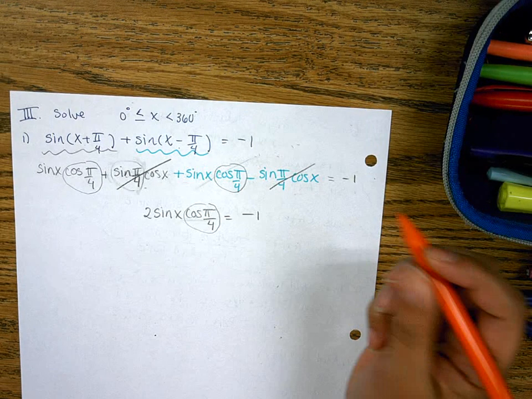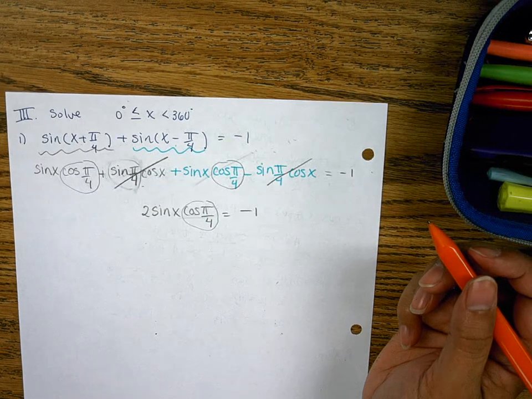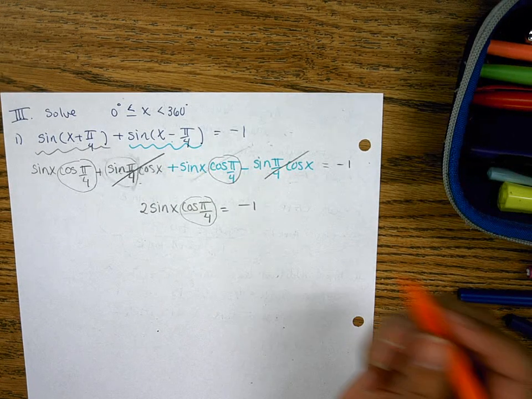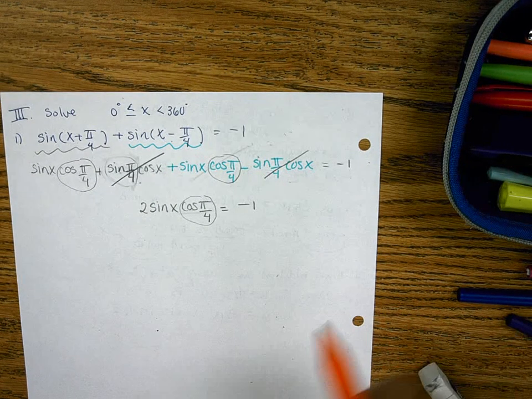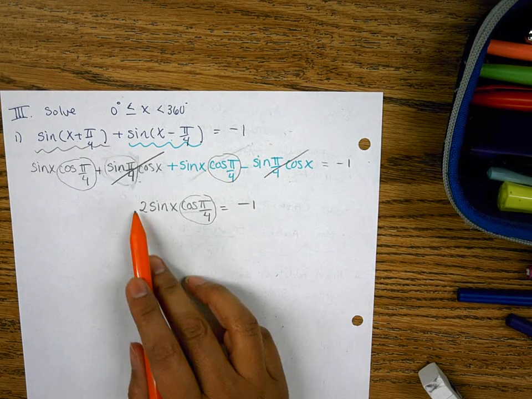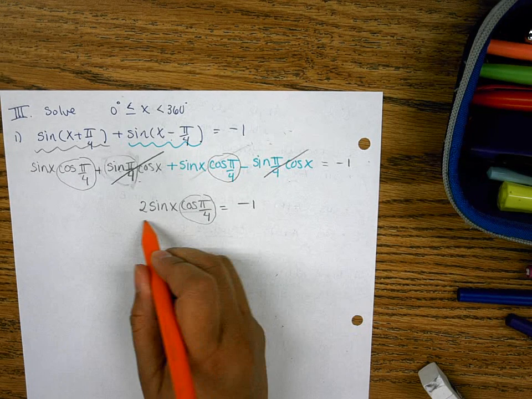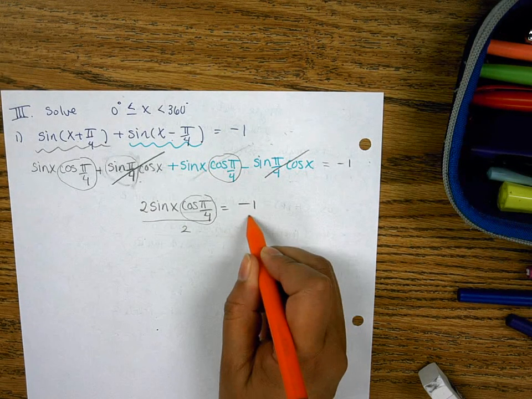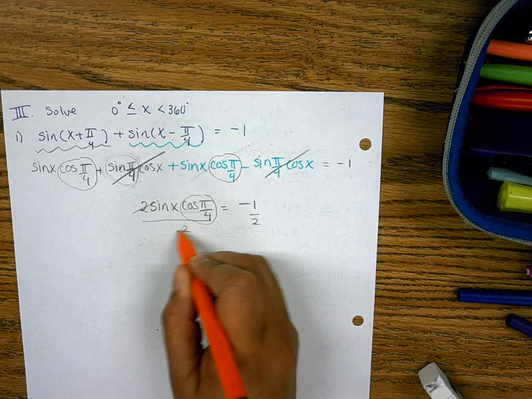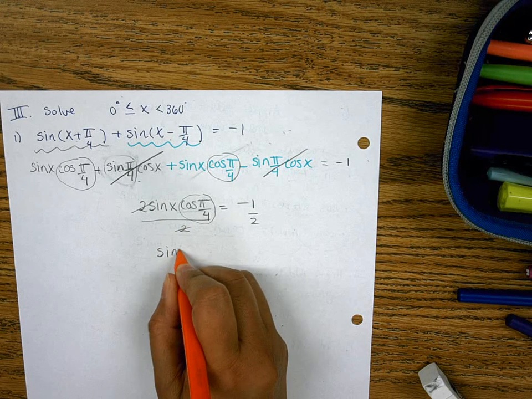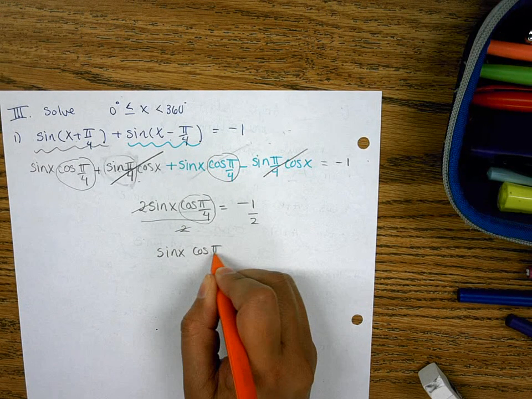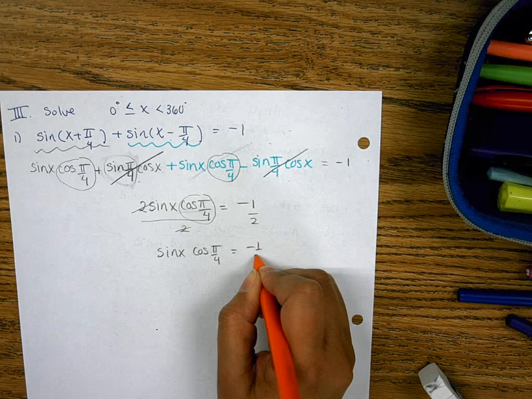Cosine of pi over 4 is 1 over root 2. Even before I evaluate that, can you guys see what I can do to the 2 just to get it to the other side? I'm going to divide it. 2's gone. Sine of x cosine of pi over 4 equals -1/2.